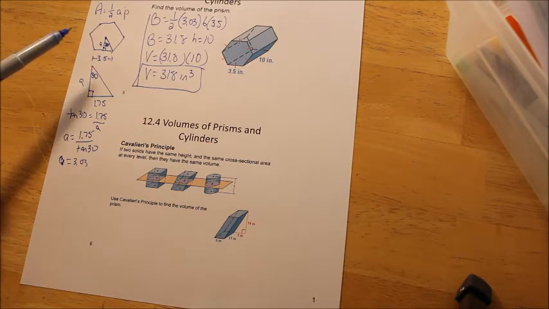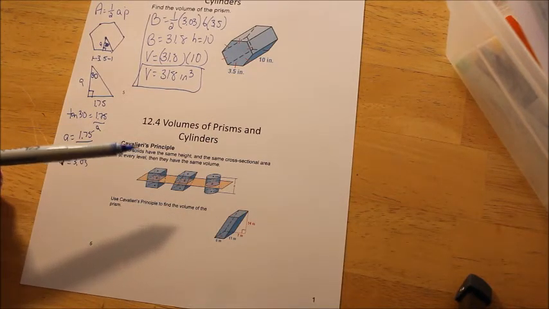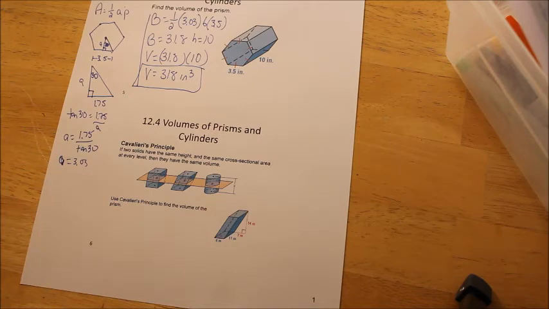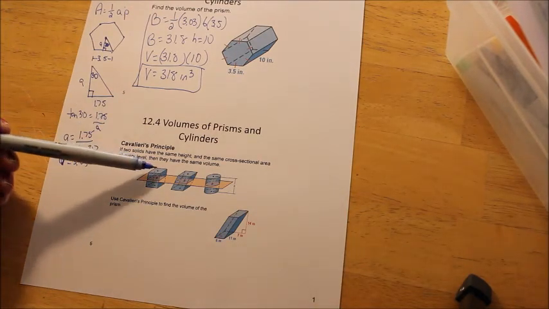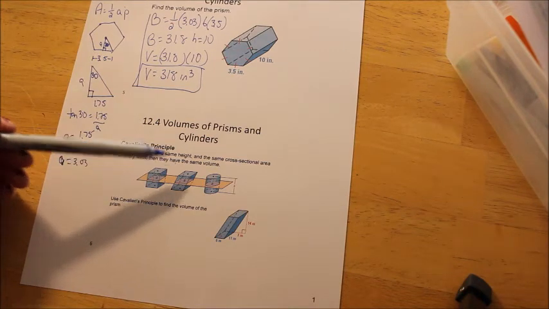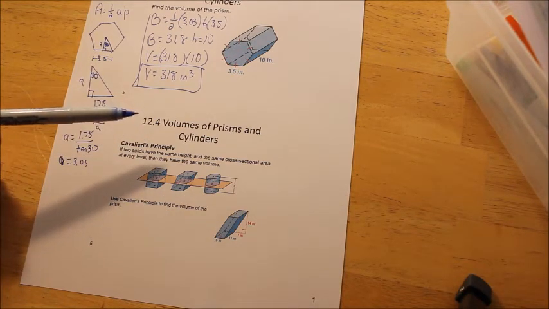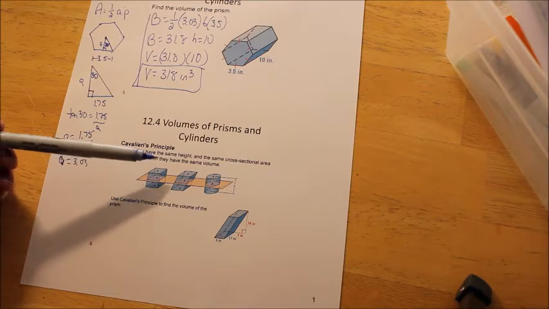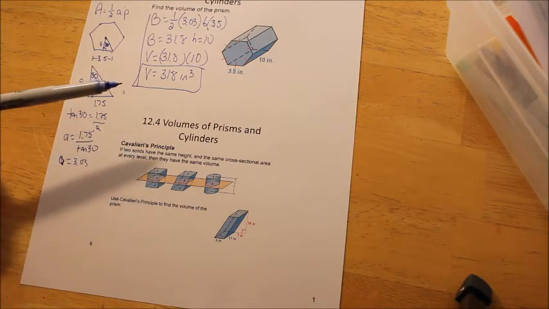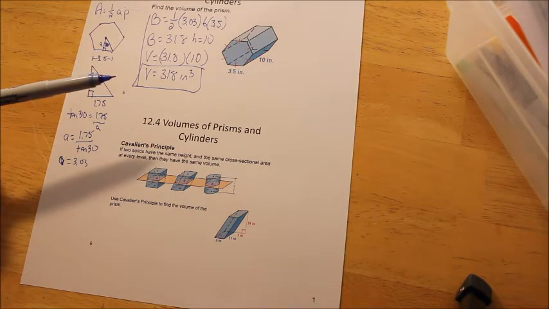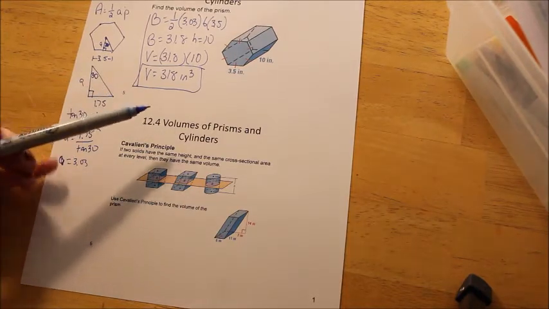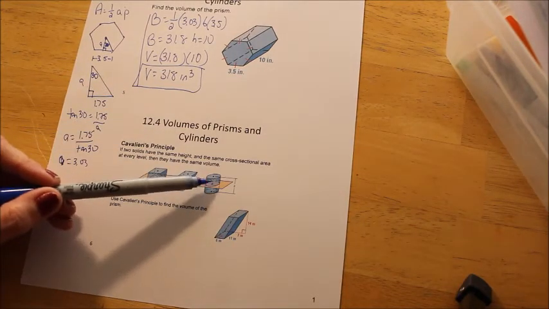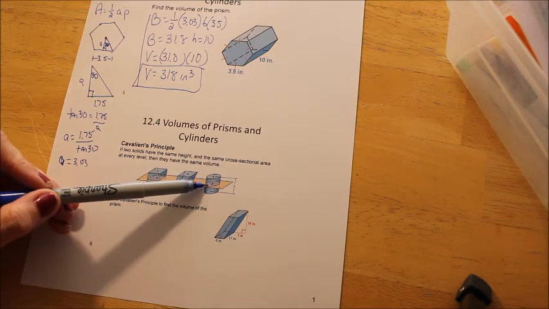All it's stating is that if you have 2 solids, and they don't even have to be the same kind of solid, they don't have to have the same bases, but if they have the same cross-sectional area and the same height, then they're going to have the same volume.